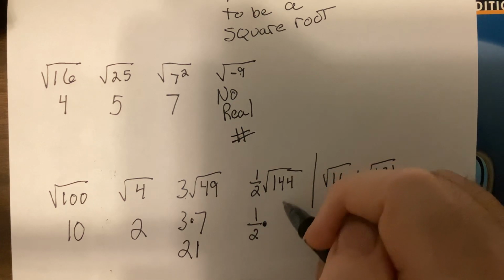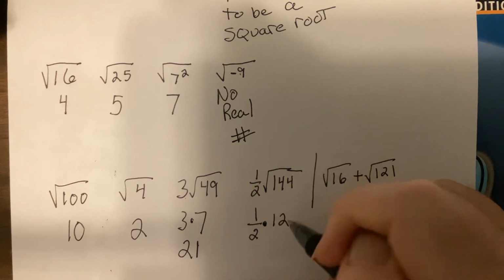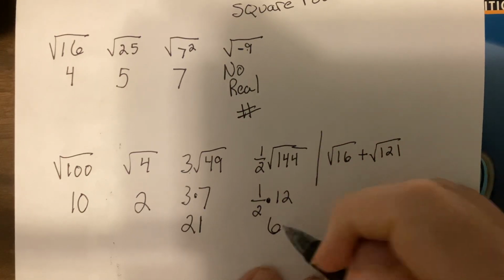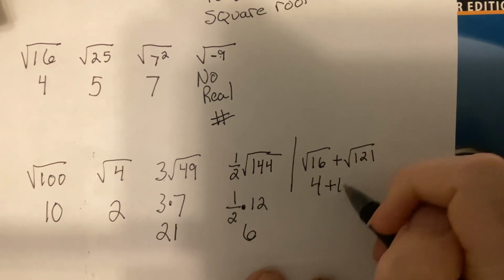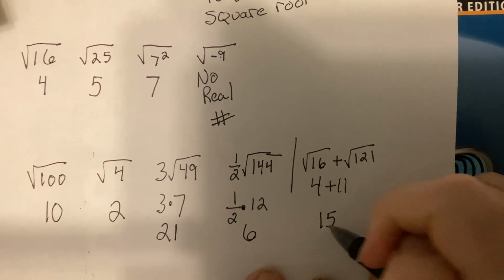1/2 of square root of 144 is 12. And that'd be 6. And then 4 plus 11 is 15.